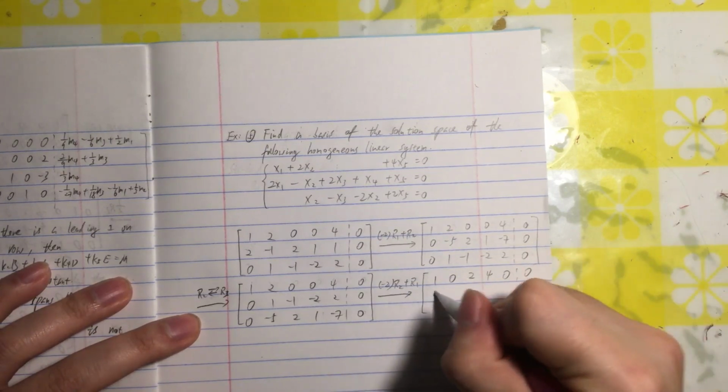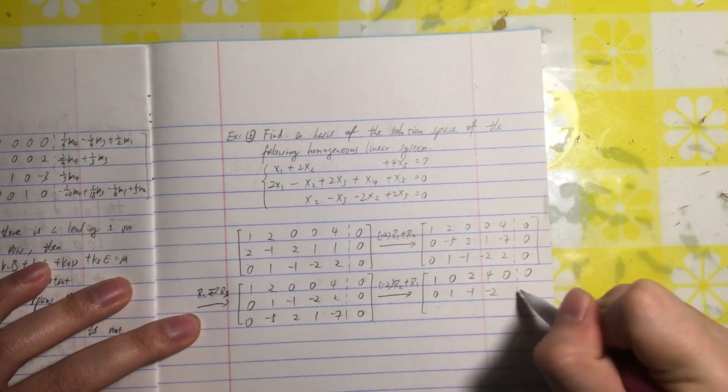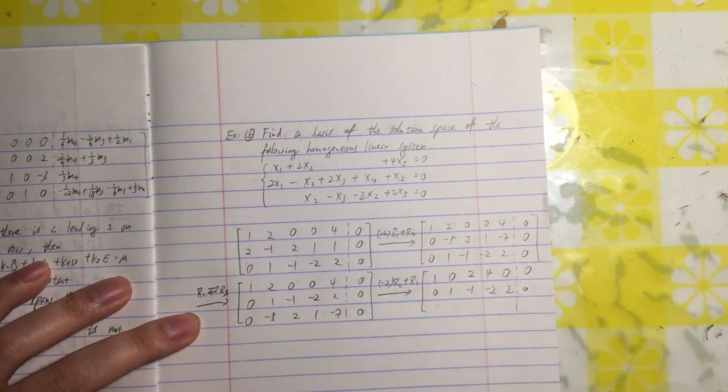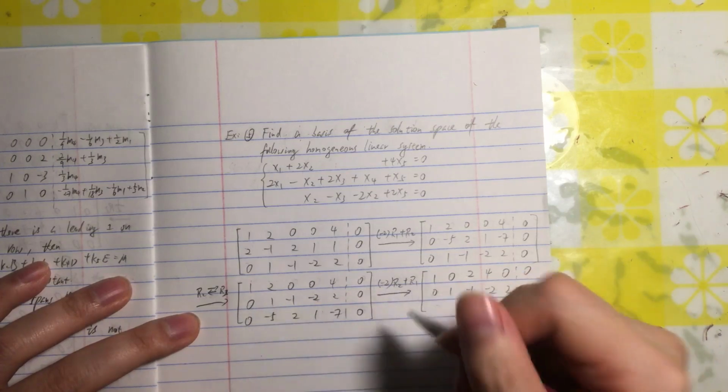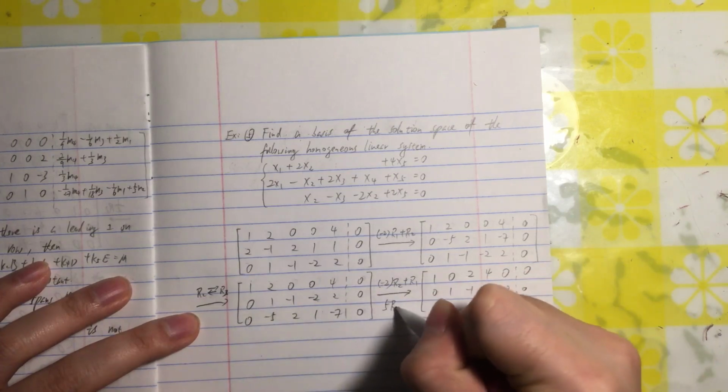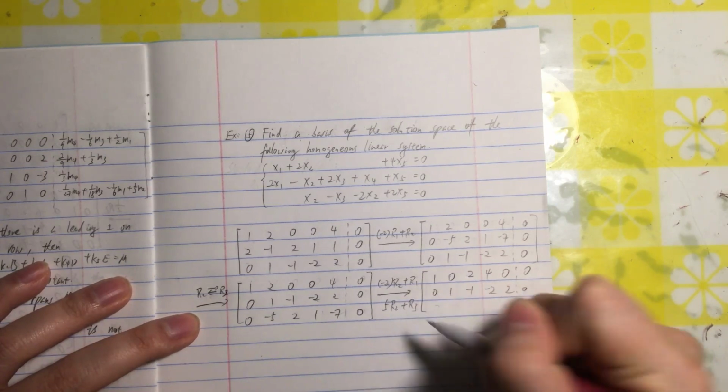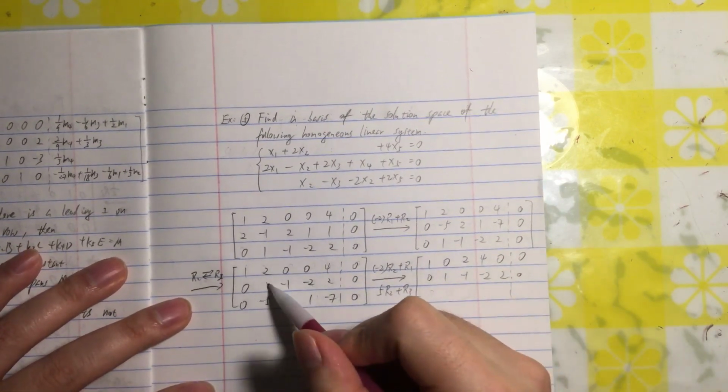Leave the second row the same. I get 0, 1, -1, -2, 2, 0. Next, I can multiply the second row by 5, add it to the third row.